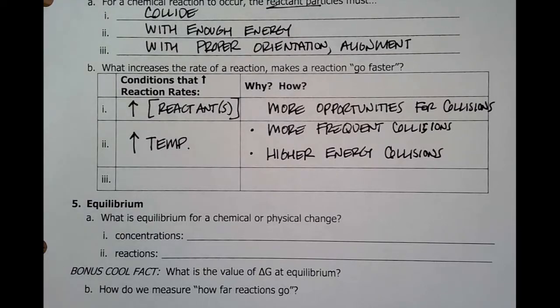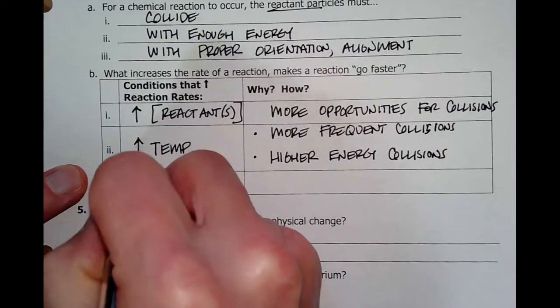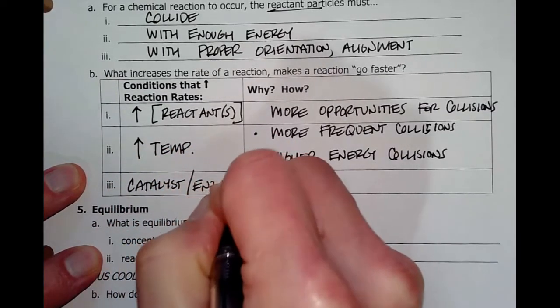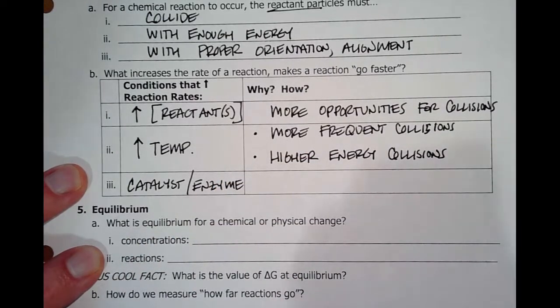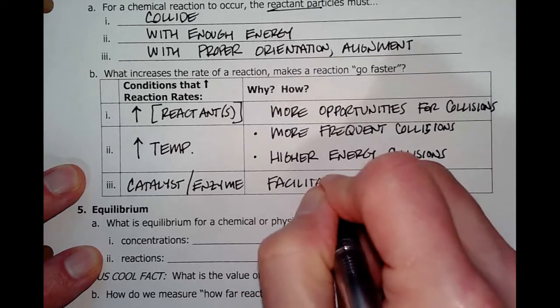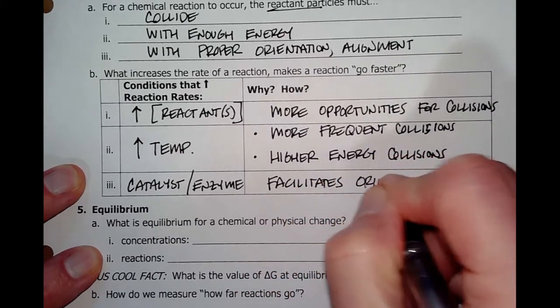In biology, you call them enzymes. These giant molecules have a little perfect spot for one reactant to fit into, and sometimes another spot for another reactant to fit into, or one just sort of holds it in place. The enzyme holds it in place while the other reactant comes in, hits, and boom, you get a reaction. So I'm going to say catalyst, enzyme, and it just somehow facilitates, typically orientation, I'm going to say. Let's say facilitates orientation.